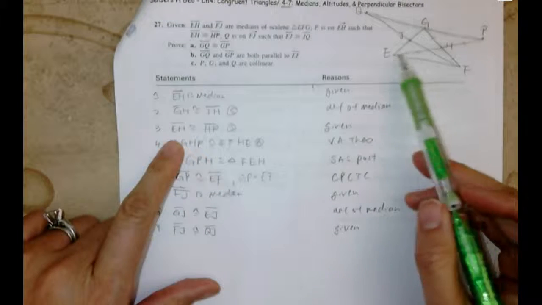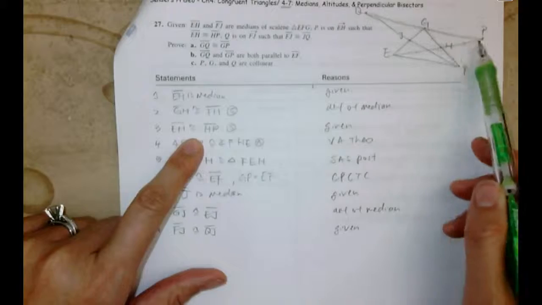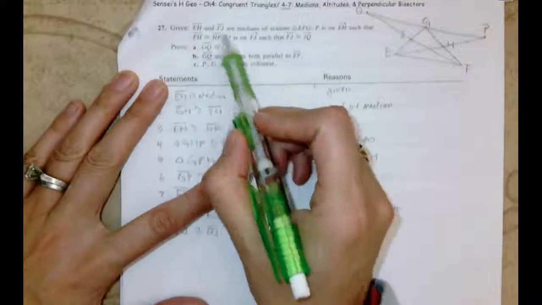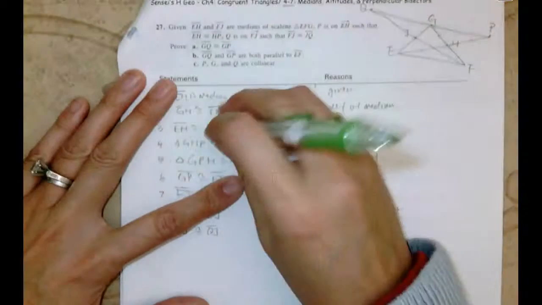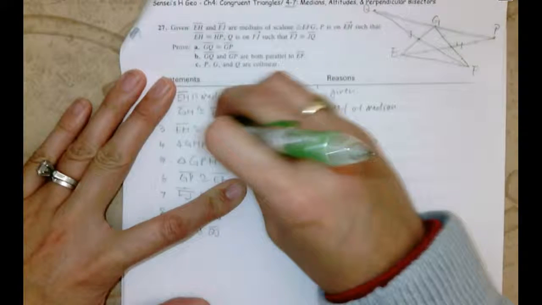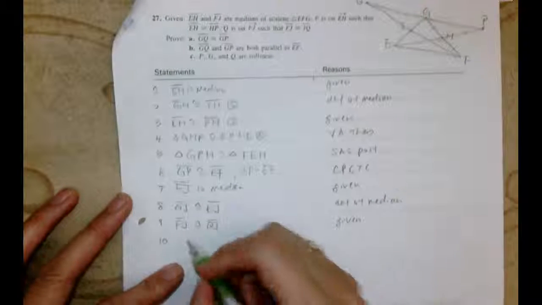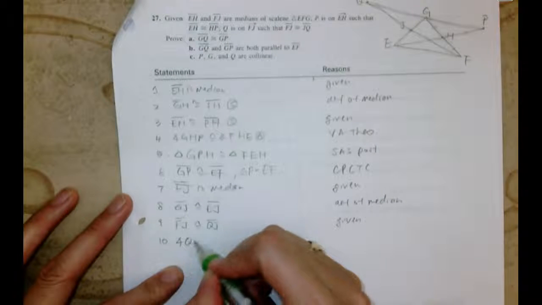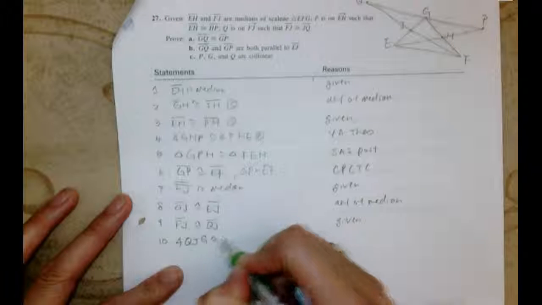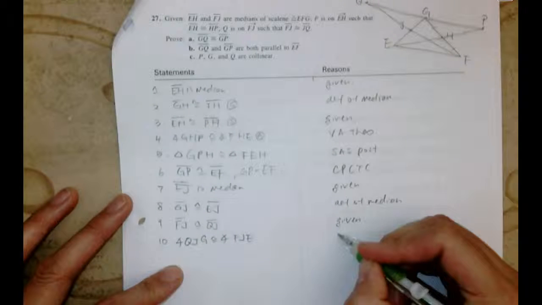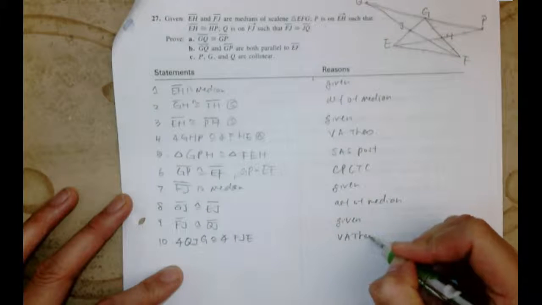Wait, EH is HP, this should be PH. Even though that's what it says here, now we are trying to make the triangles congruent, so we should do it in a congruent order. So this should be PH, and given. And then 10, vertical angles. So angle QJG is congruent to angle FJE by the vertical angle theorem.